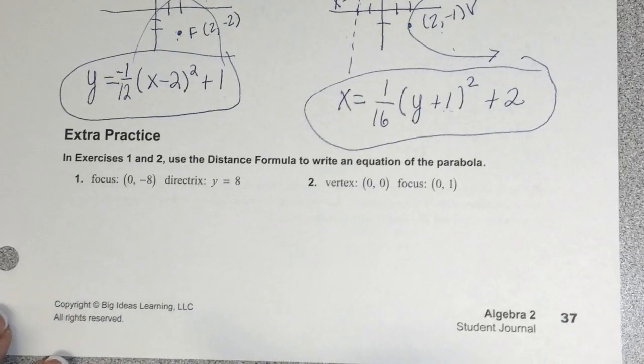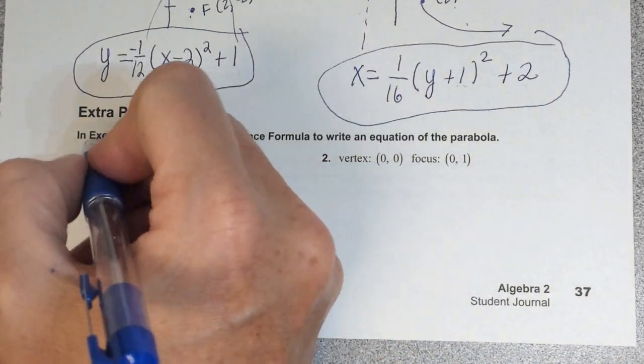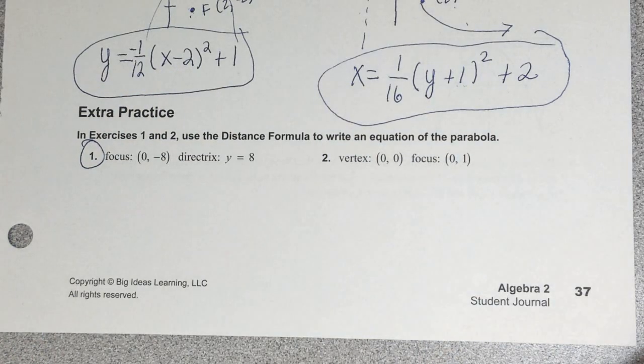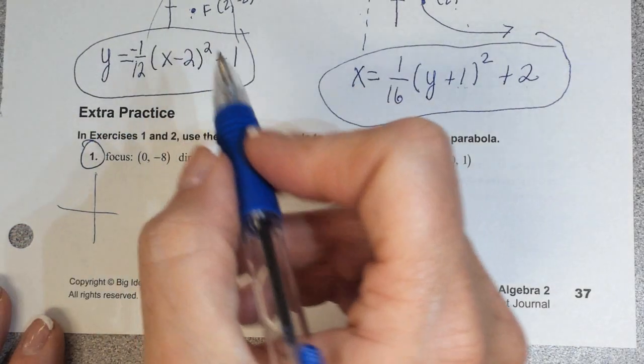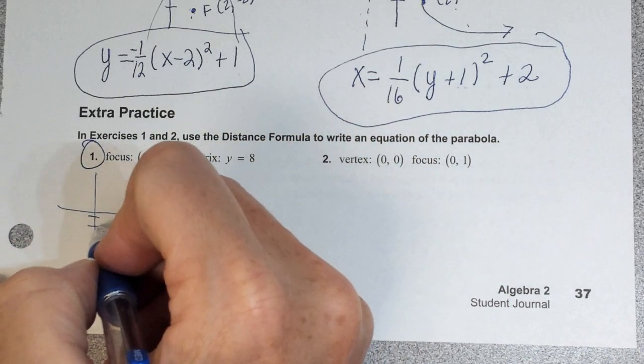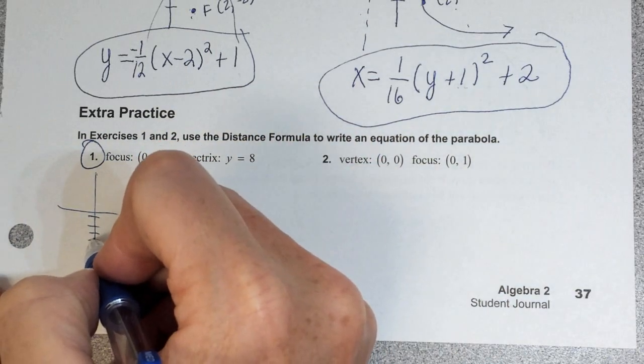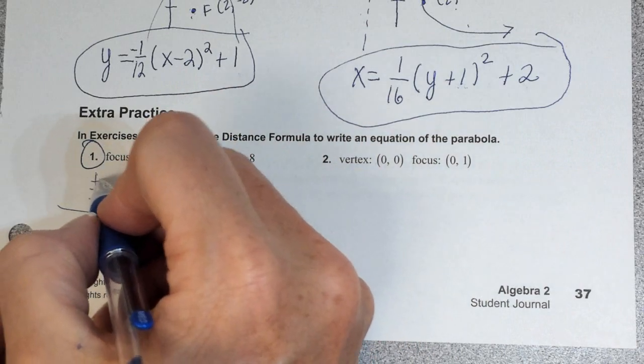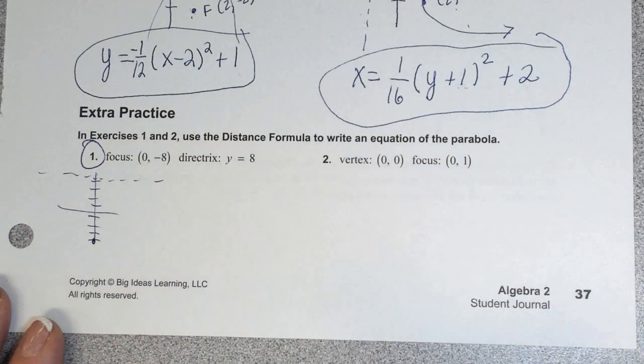All right, let's have you guys try one. Let's have you try this number 1 here on your own. Think it through, and then I'm going to ask somebody to explain it for me and tell me what they got for their answer. I would make it go by 2s on your axes to fit it in there.